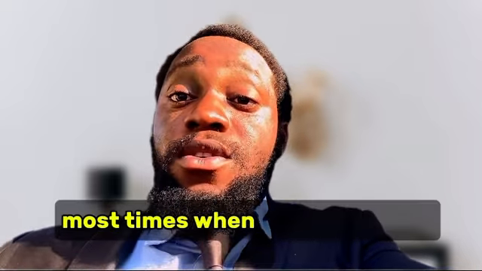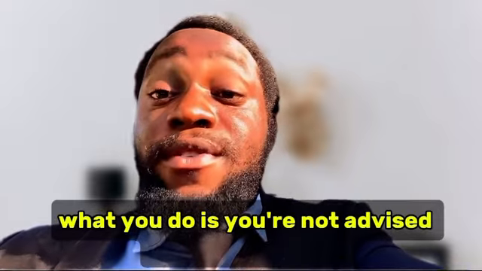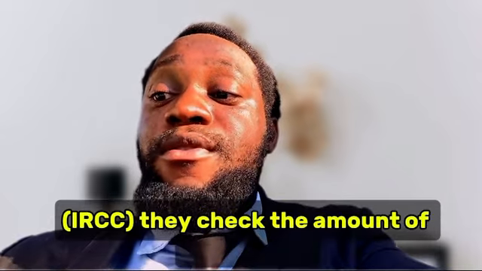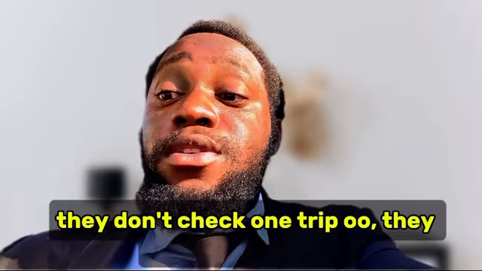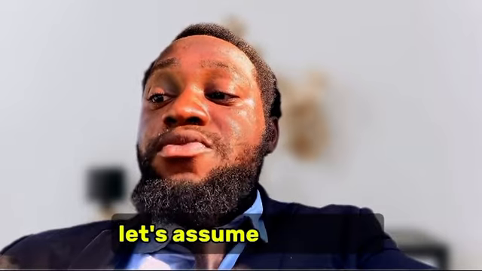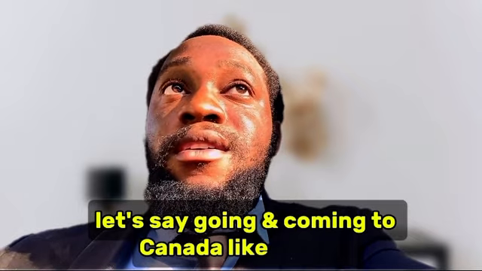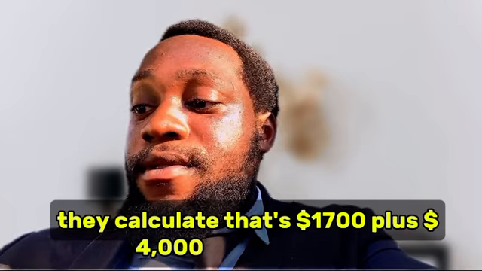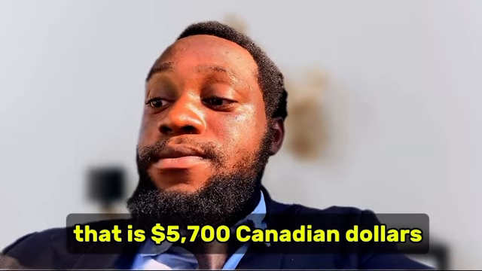Flight ticket. Most times when you want to fly out, you're not advised to book the ticket. What you do is go to a tour agent or a travel agent or a consultant. There are some flight tickets they get for the purpose of visa, right? So probably they use that for you. They check the amount of a round trip. They don't check one trip, they check a round trip. Let's assume round trip, going and coming to Canada, is like 4,000. They calculate that 1,700 plus 4,000 is 5,700, right? That is 5,700 Canadian dollars. So that's what you need as your proof of funds.